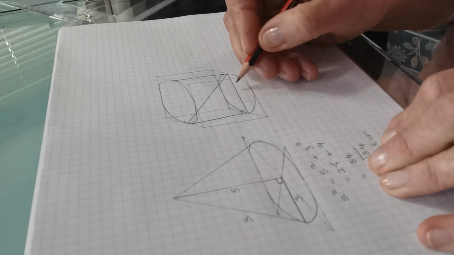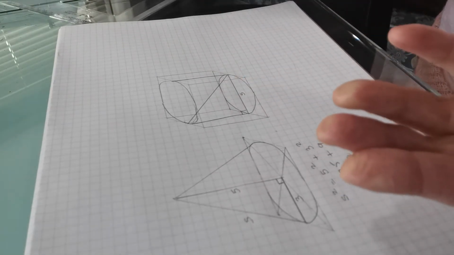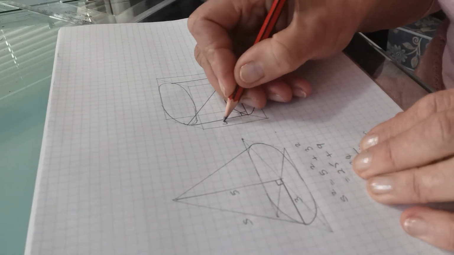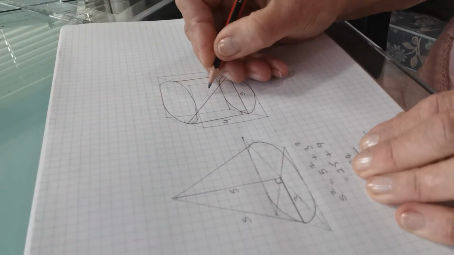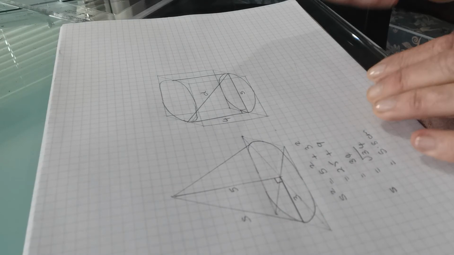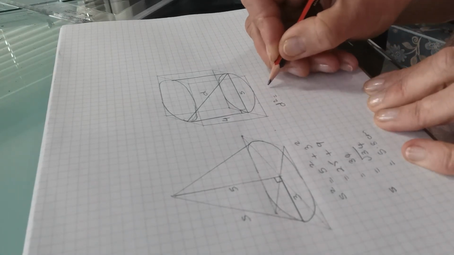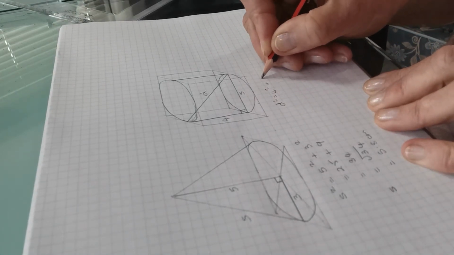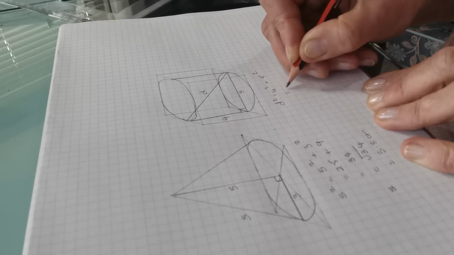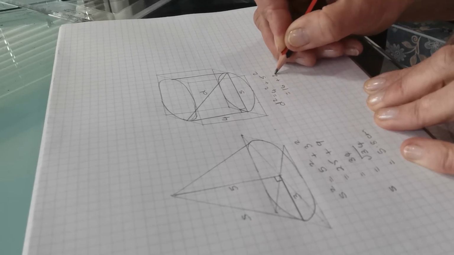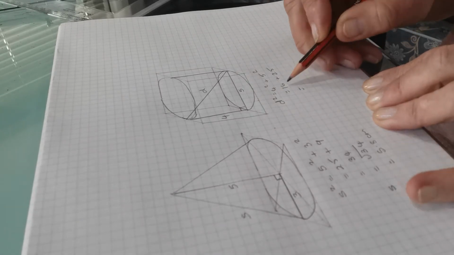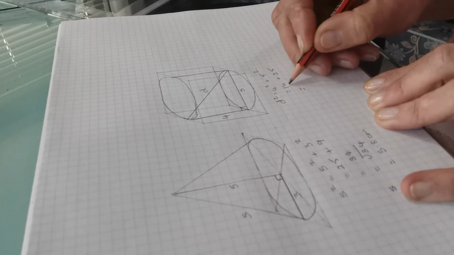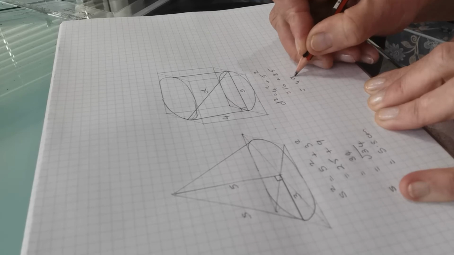Now the base was 5 metres, the height was 4, and we need to calculate the diagonal here. Let's call it D. So it will be D squared equals 4 squared plus 5 squared, which will equal 16 plus 25. So 16 plus 25 is 49.